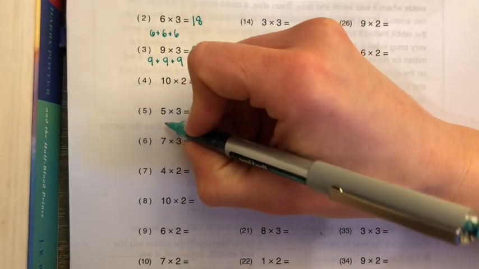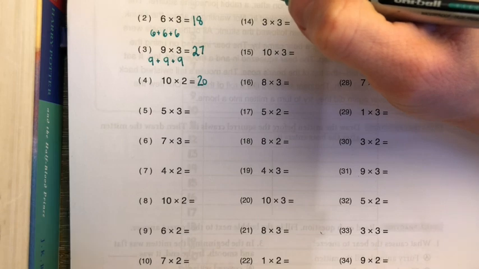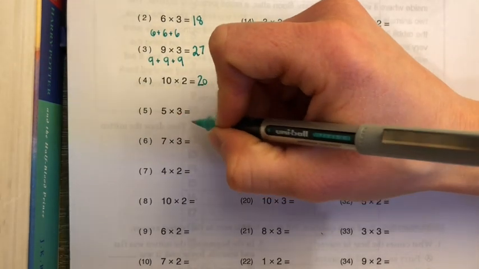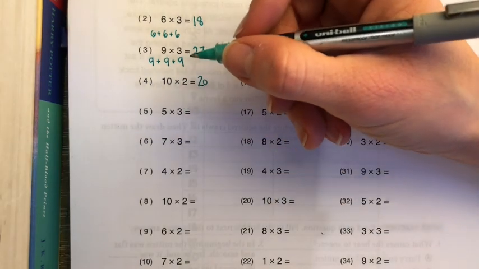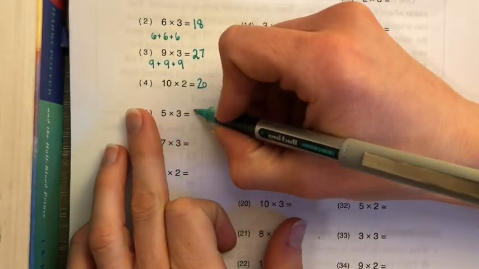Okay, 5 times 3 is the same as 5 plus 5 plus 5. We could also skip count by either 3s or 5s. Let's skip count by 5s. So if we skip count by 5s 3 times, we'll have 3 groups of 5. 5, 10, 15.